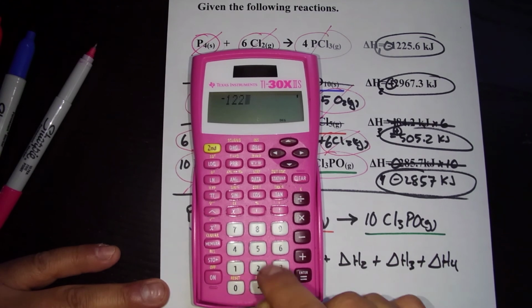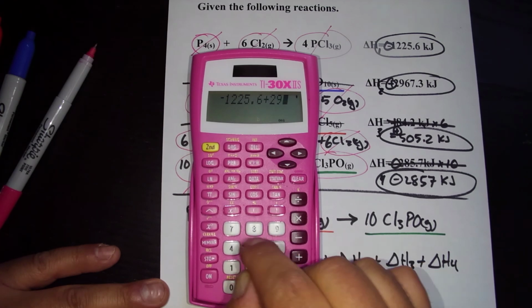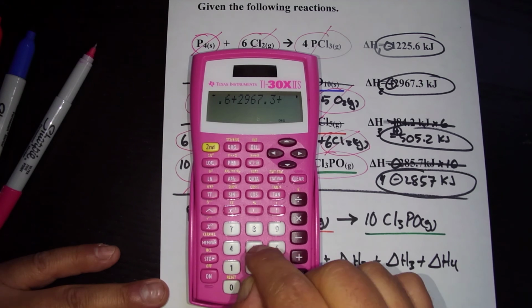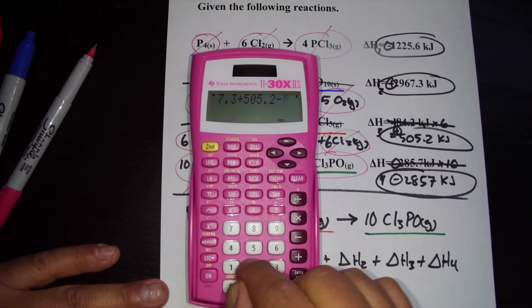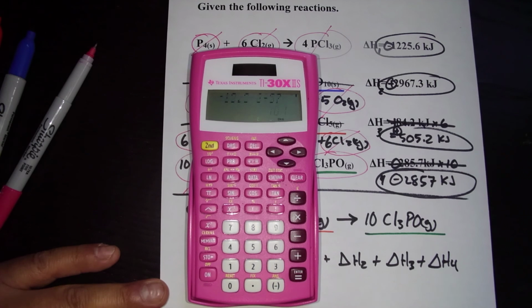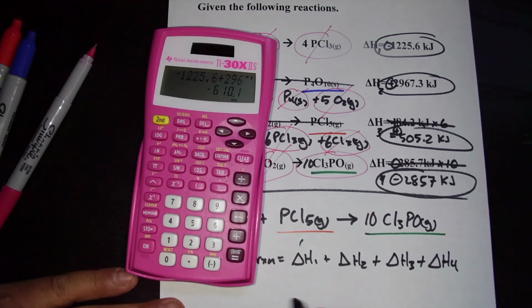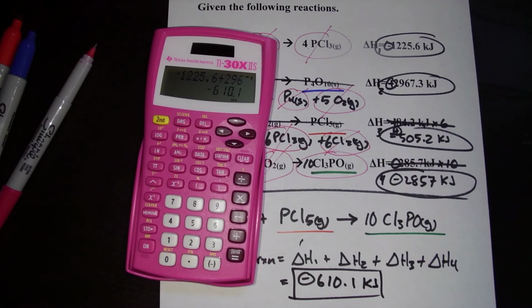Negative 1,22. By the way, I don't really trust this calculator too much, so I'm trying to be very methodical with it. And this should be the answer. I don't have the answer key with me, but I'm fairly confident in it. And there you go. And we are done.